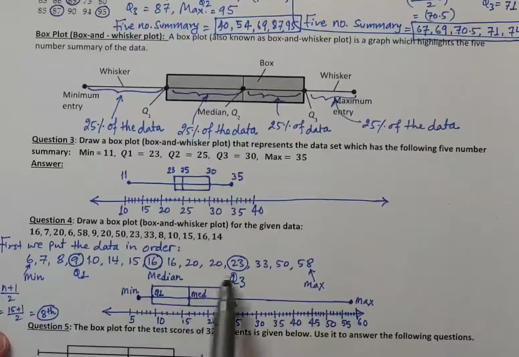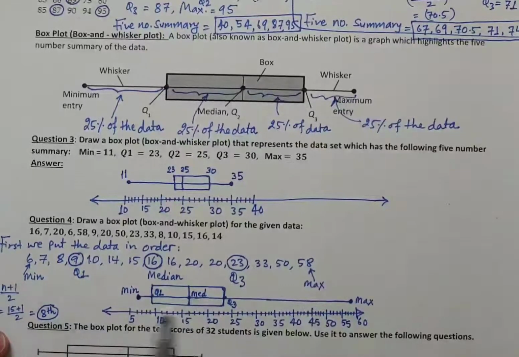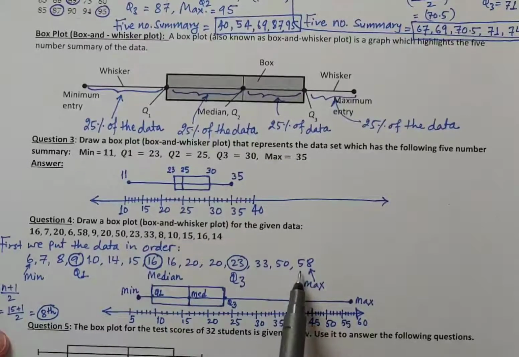See, you get 3 numbers in between each of these groups, so you get an equal percentage of data spread in the data set. So you get 25%, 25%, 25% and 25%.